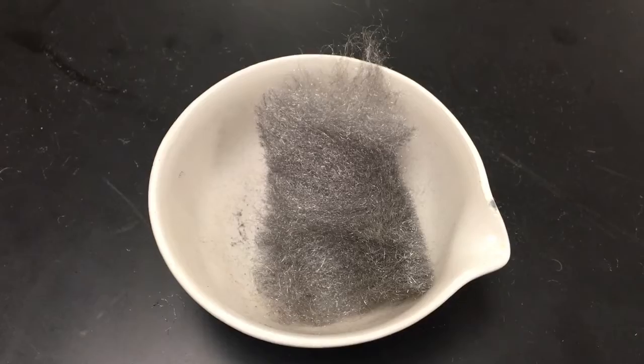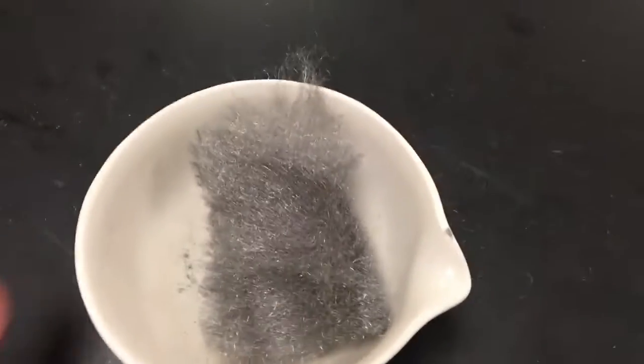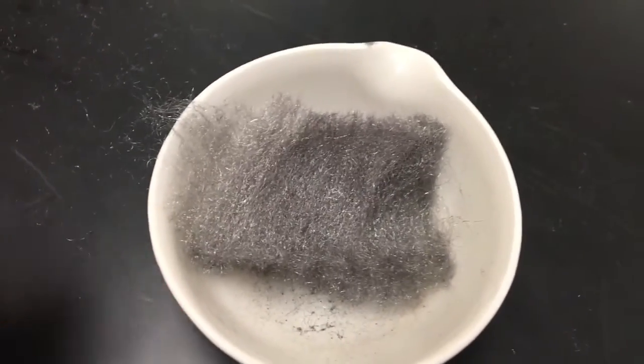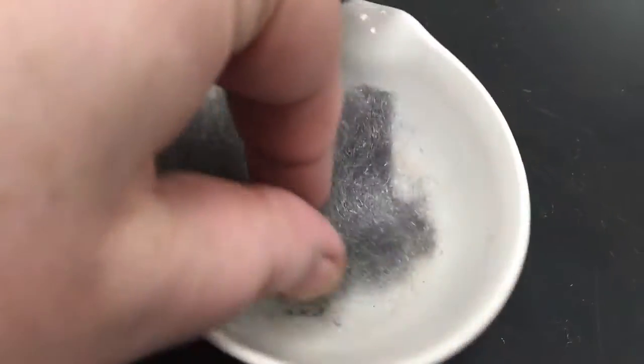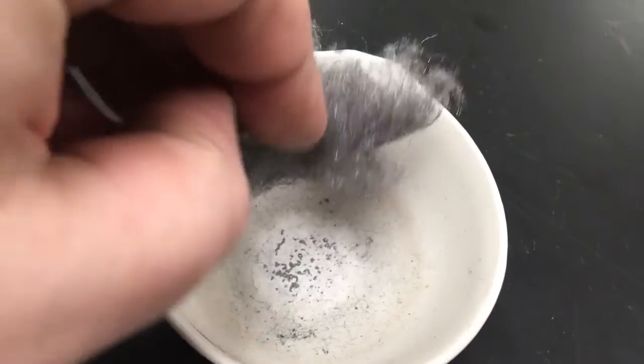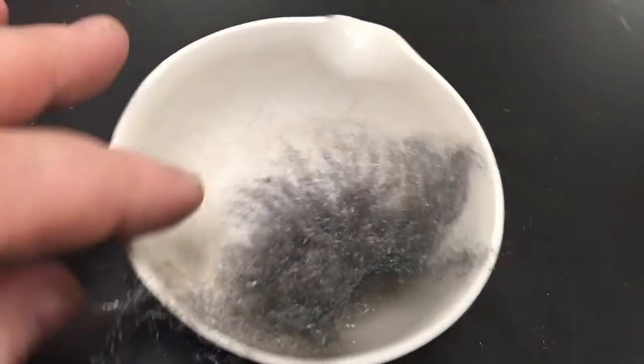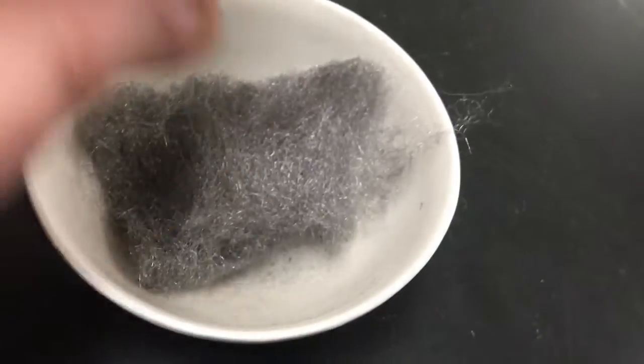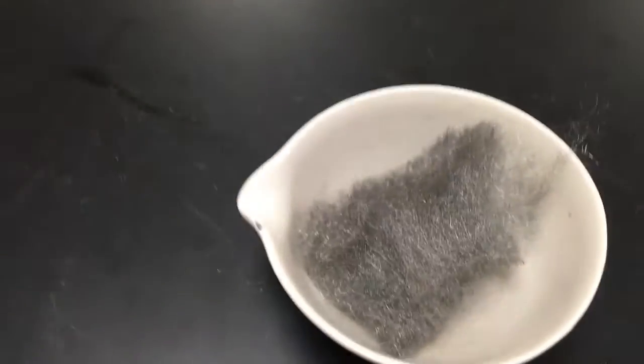So here's our piece of steel wool already in our evaporating dish. I'm giving you a little bit of an angle on it to be able to see. I have already fluffed this up a little bit, so I've separated some of these fibers, just making sure they've got some space between them, some air between them.